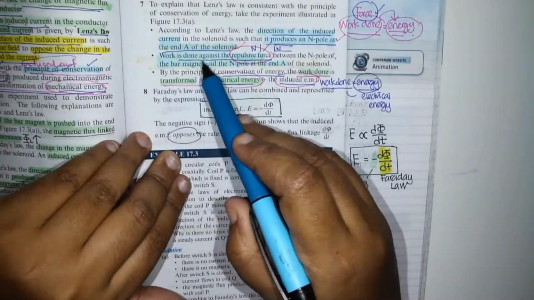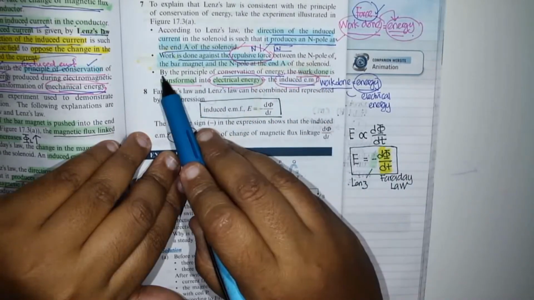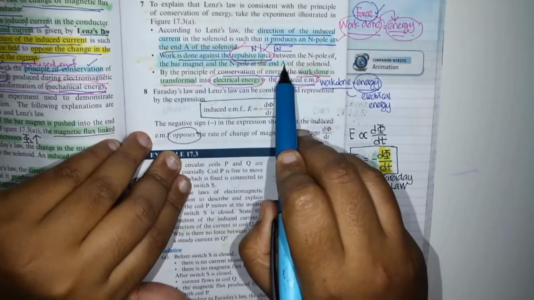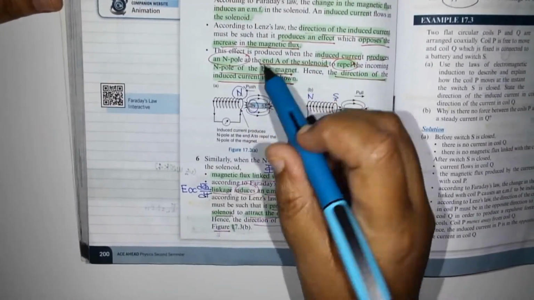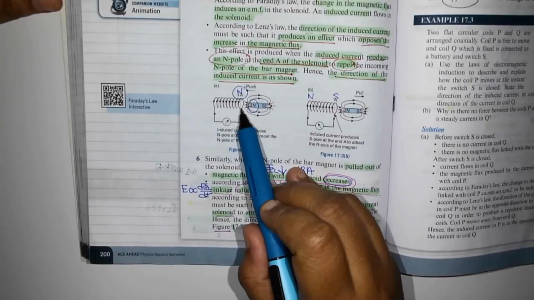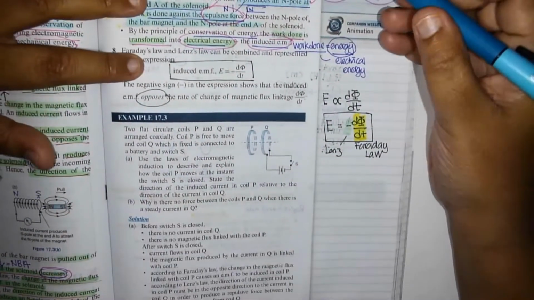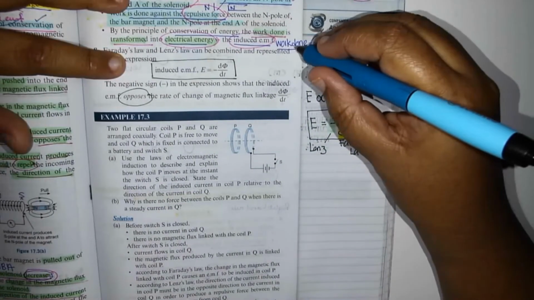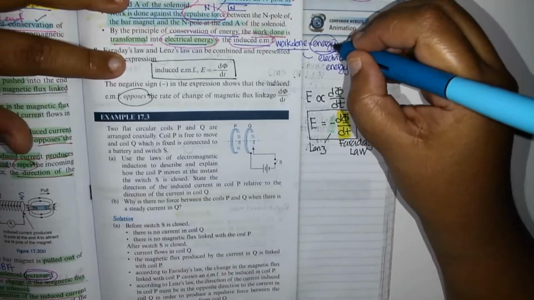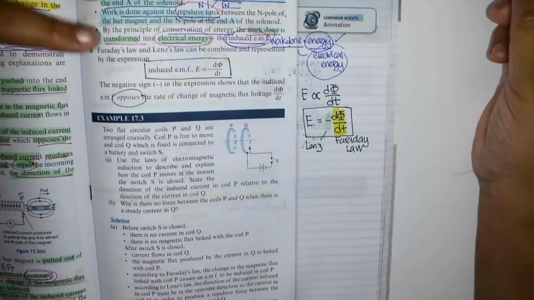So work is done against the repulsive force between the north pole of the bar magnet and the north pole at the end A. And we know that work done equals energy, so the work done is transformed into electrical energy, where electrical energy is the induced EMF.